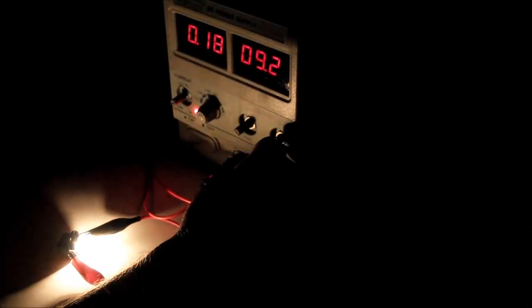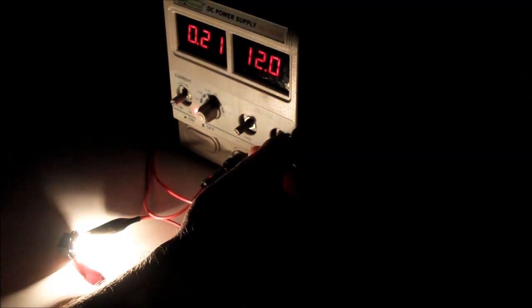There are several ways to dim a light bulb. One of them is simply to vary the voltage. More voltage, more brightness.